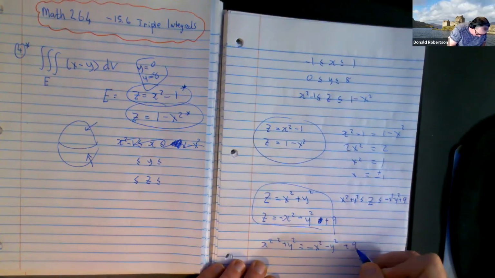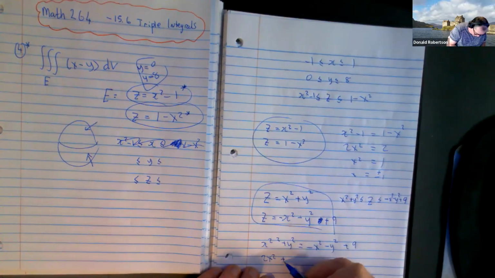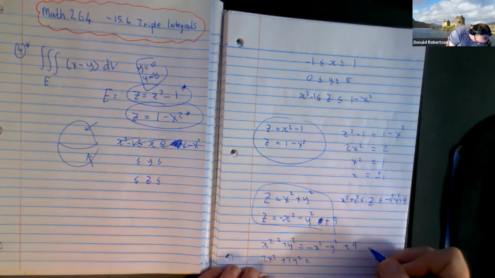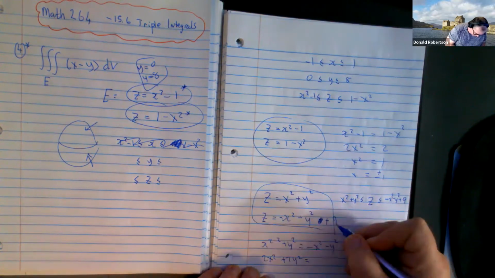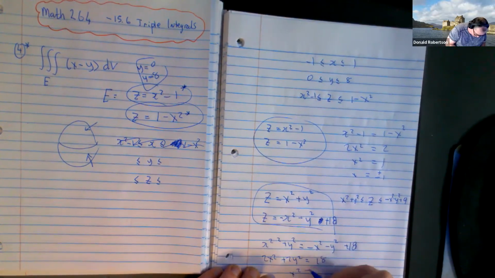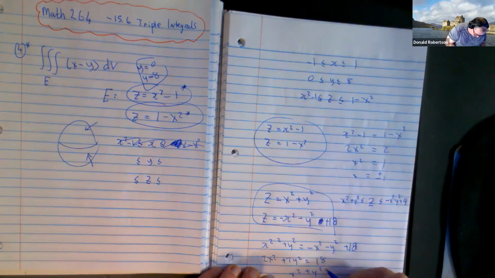And that's going to be 2x squared plus 2y squared equals, and make that 18, just to make the numbers come out nice. So I now have x squared plus y squared equals 18.